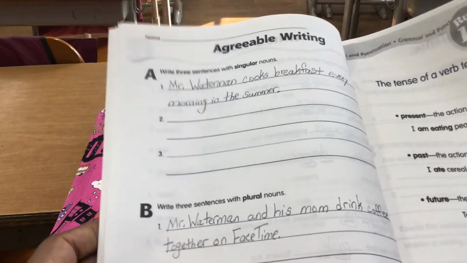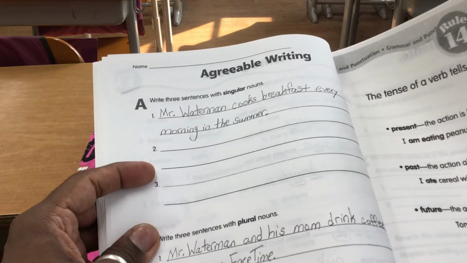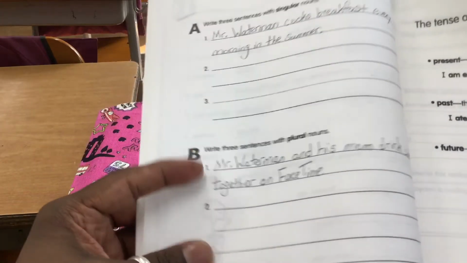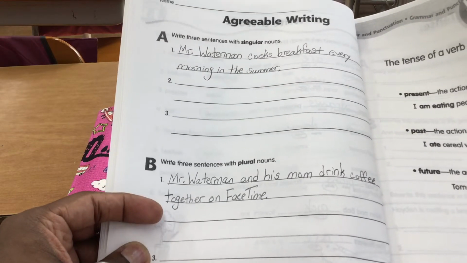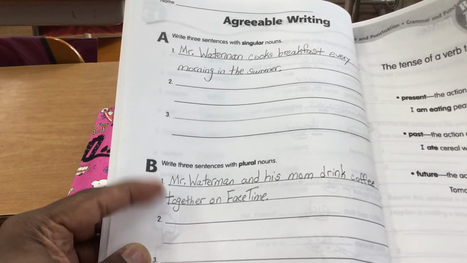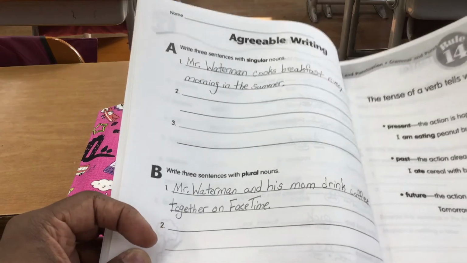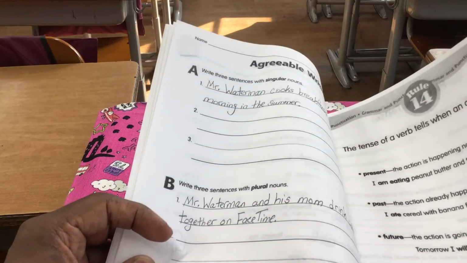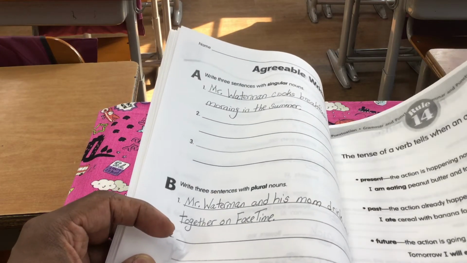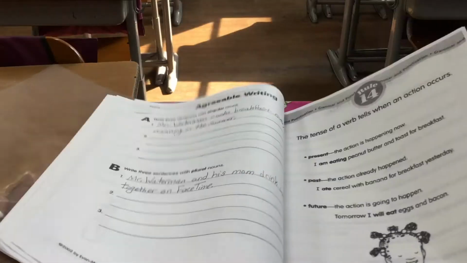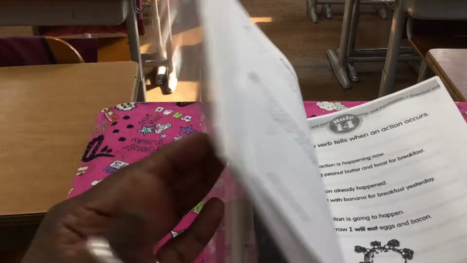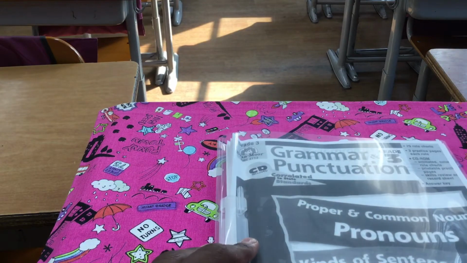Now, for the last page, on page 54, you needed to write 3 sentences with singular nouns and 3 sentences with plural nouns. I, of course, did an example for each one for you. Okay? Now that you've checked your answers, please remember, when we come back to school, to bring everything in with you. Okay? And now for today's quiz.